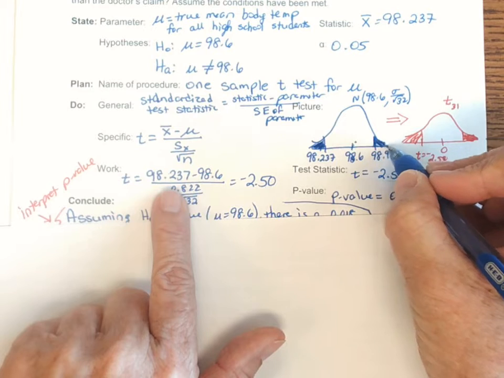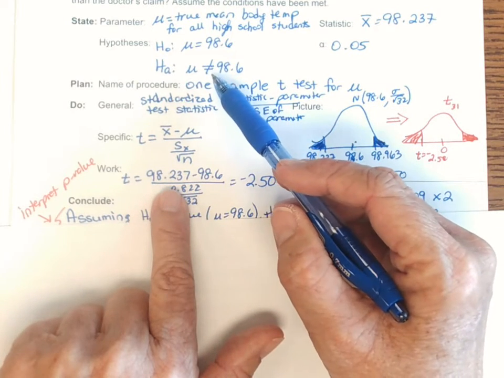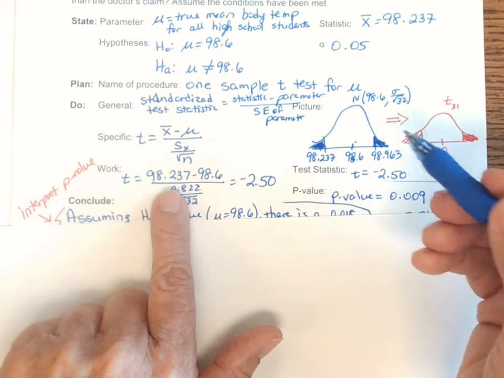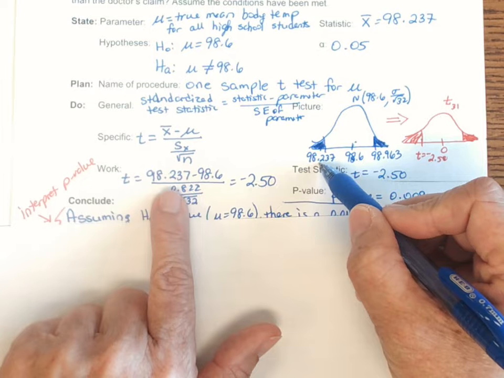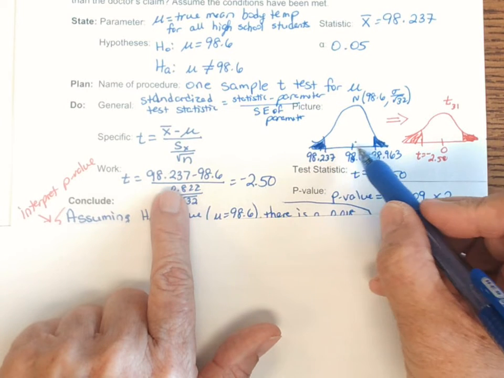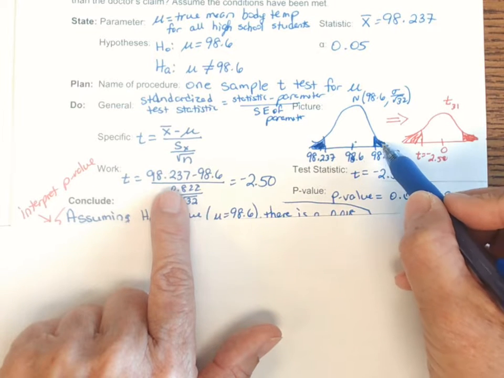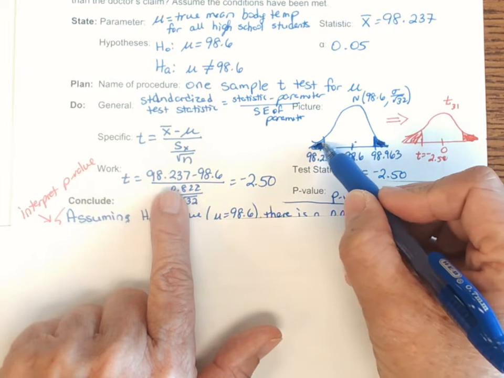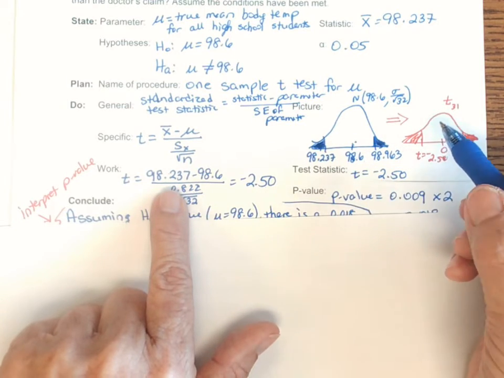I just care if it's not equal to 98.6. So this is what's called a two-sided test. I'm checking both sides. So the difference from 98.6 to 98.237, I have to add that to 98.6, and I get 98.963. So I need this area plus this area. That's the probability, or the p-value.